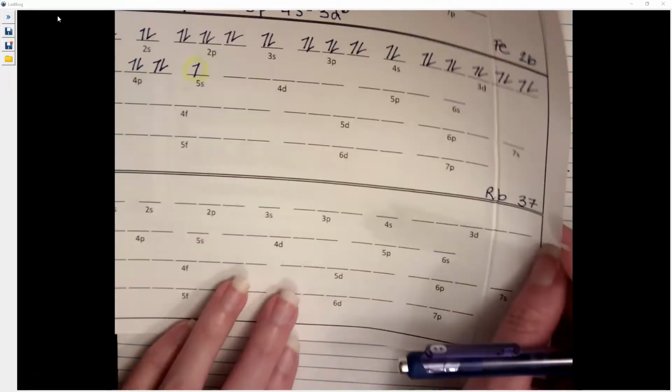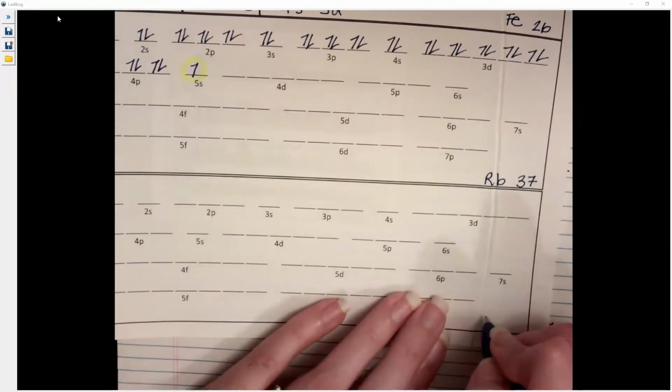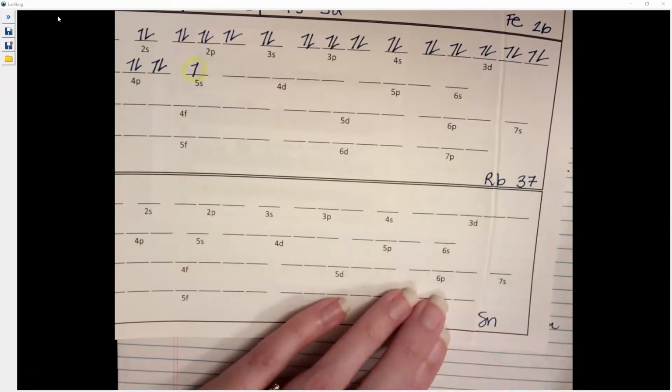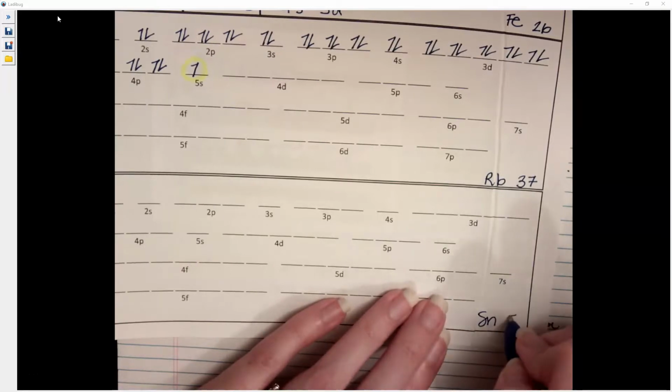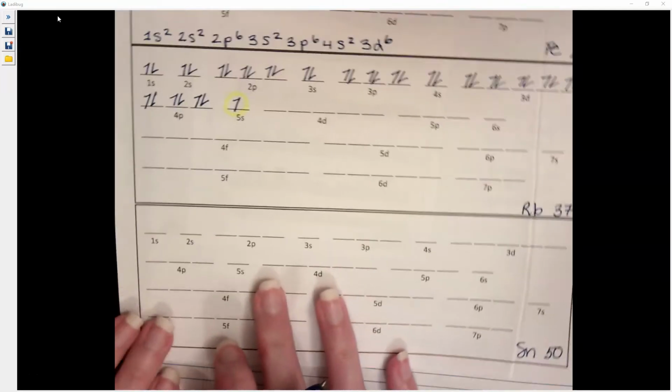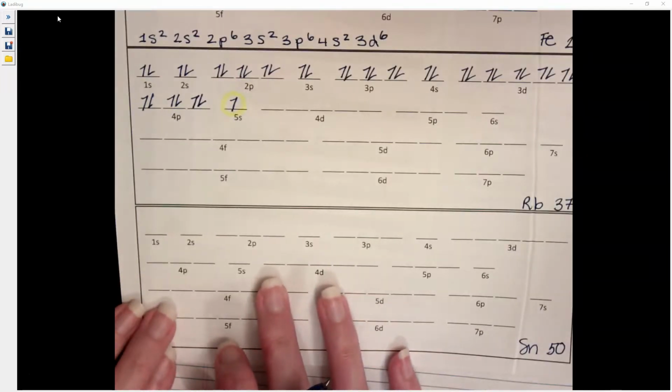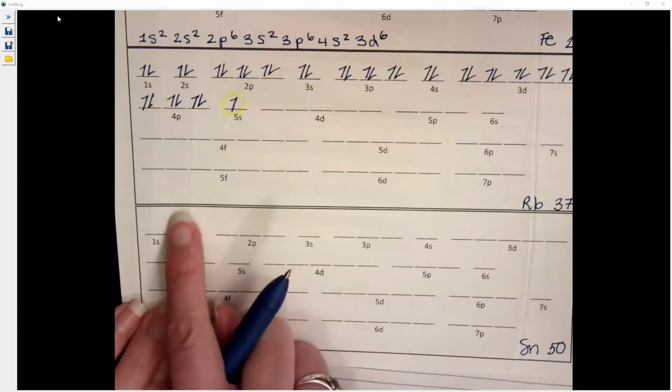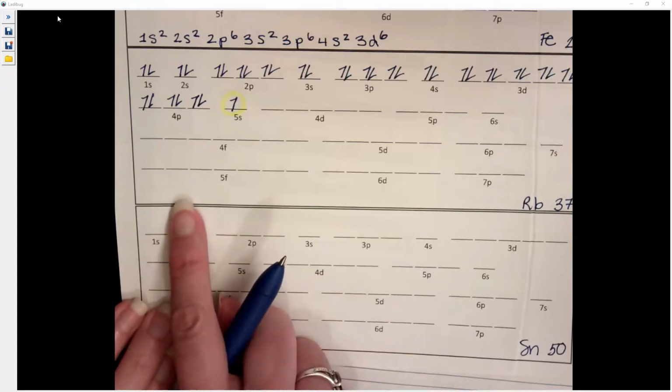All right, let's do a big one. Last one. Let's do tin. 50 electrons. Oops, we should probably write out our configuration here, huh?